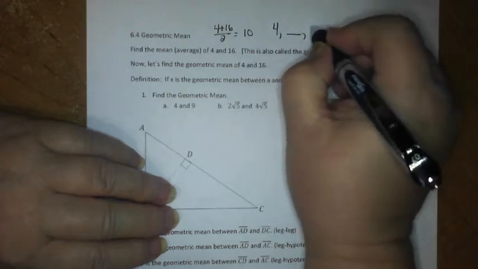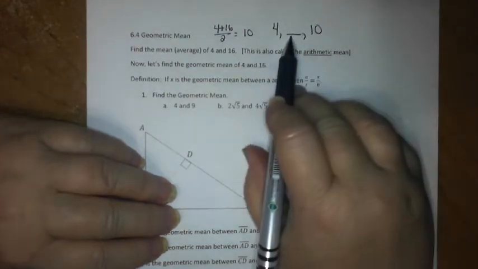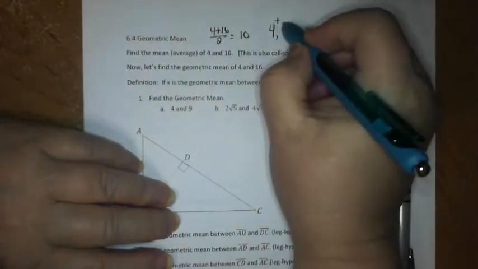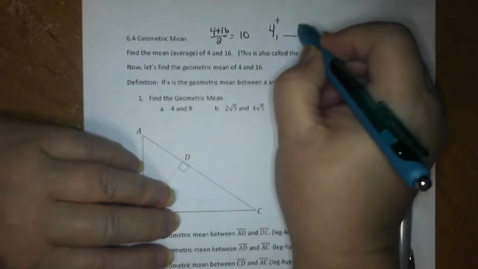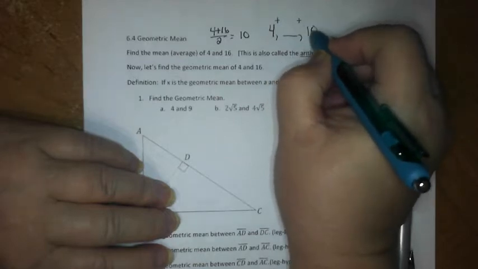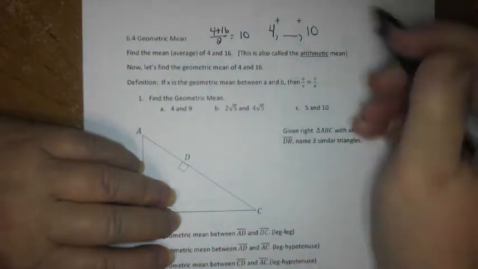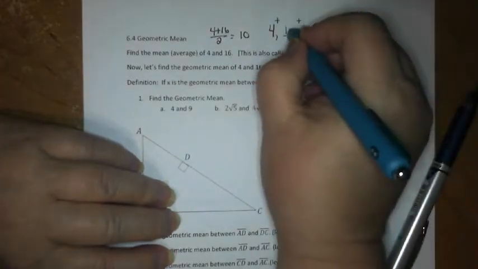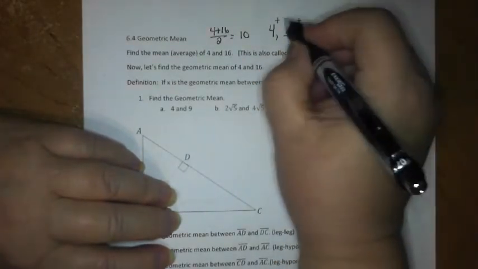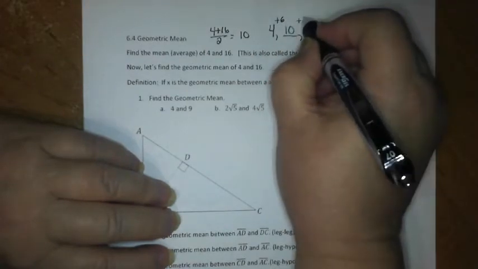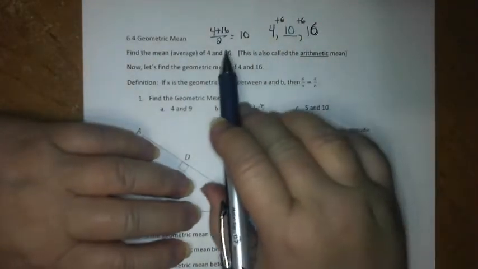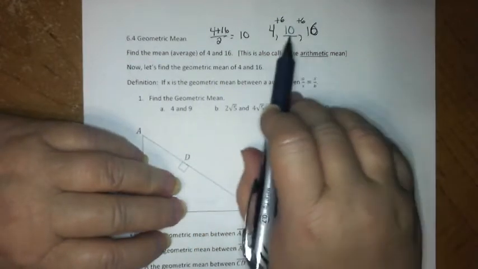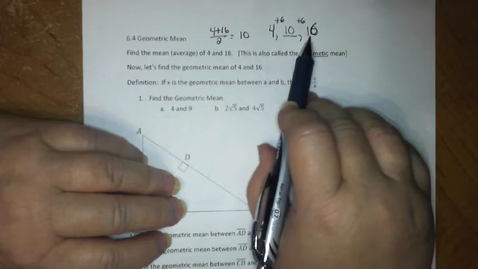This is called the arithmetic mean, because the arithmetic mean is that number in the middle where I have to add something to 4 to get to this number, and then I add the same thing again to get to 16. And this number in here would end up being 10. 4 plus 6 is 10. 10 plus 6 is 16. So the mean that we're used to talking about is actually the arithmetic mean, because we're adding the same number to get to the next number.